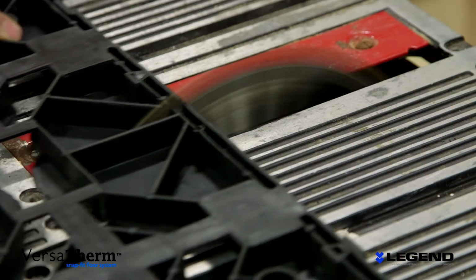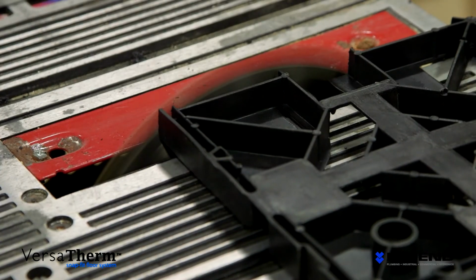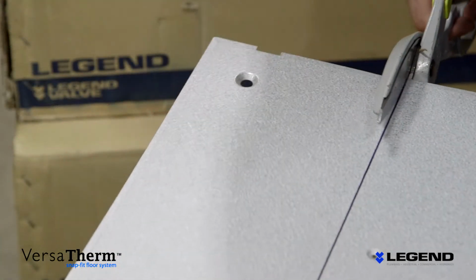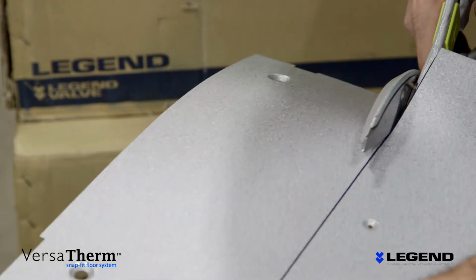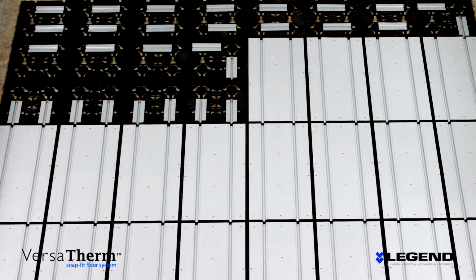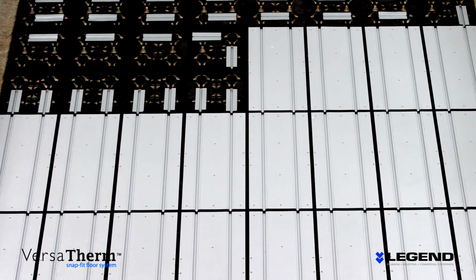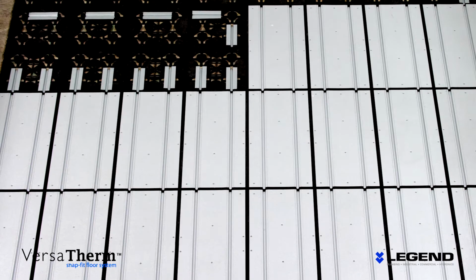Return panels can be cut as needed. Use return panels to avoid the floor penetrations that we marked earlier. The return panels can be cut on a table saw or with metal cutting shears. Only the return panels can be cut. Never cut the main panels. Continue with the main panels and return panels until the room is complete. With all panels in place, we're ready to install the radiant tubing.